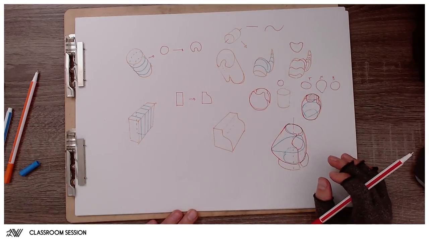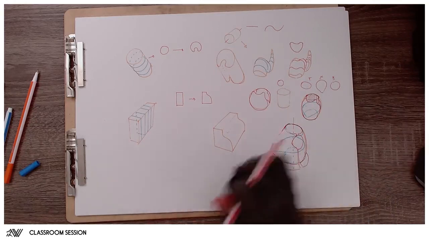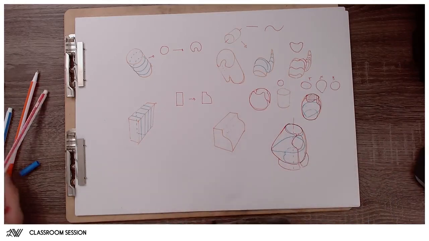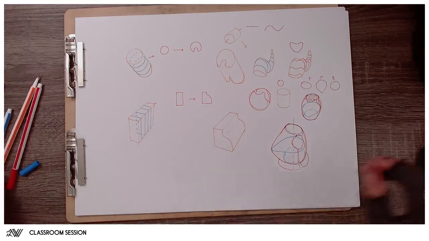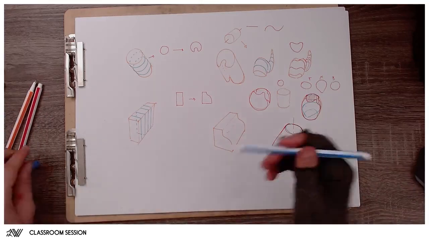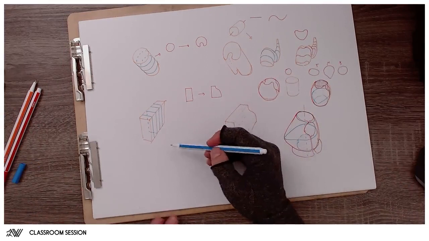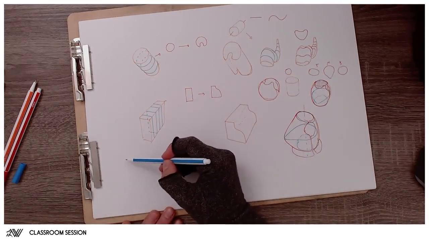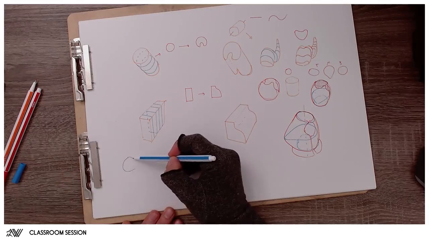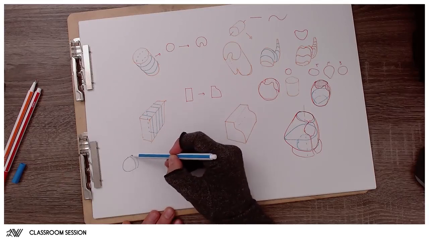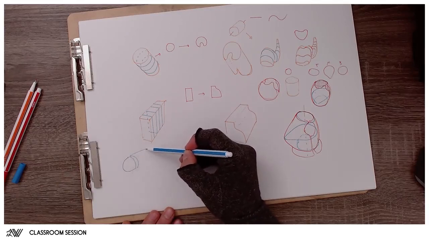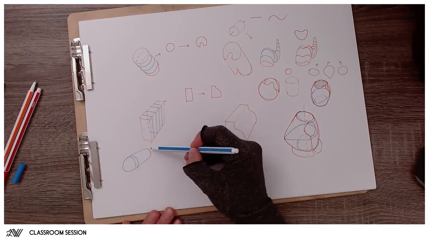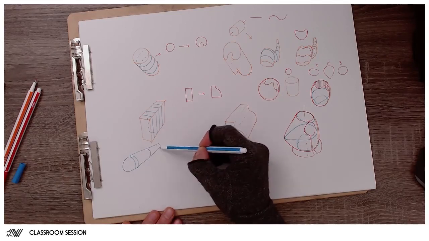Instead of thinking, let's say, if we have a shark, for instance, right? Let's say instead of thinking that the head is half a sphere attached to another tapered cylinder attached to another tapered cylinder like this, right?